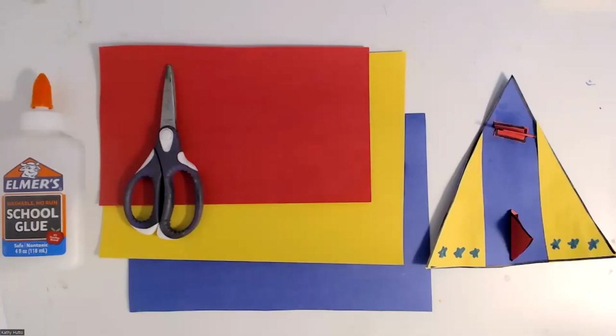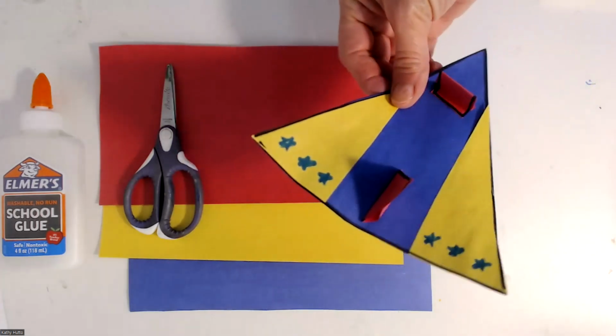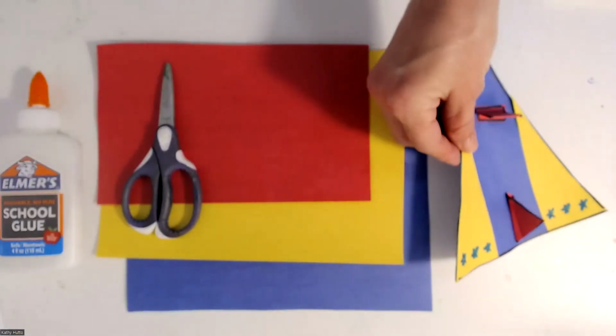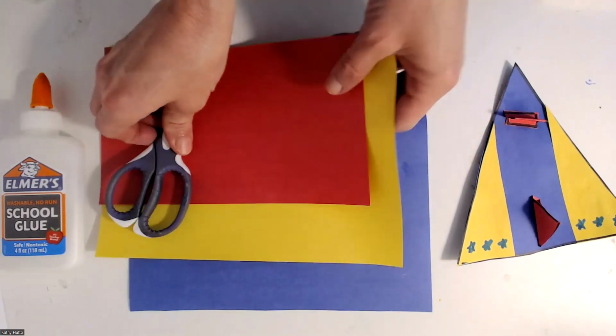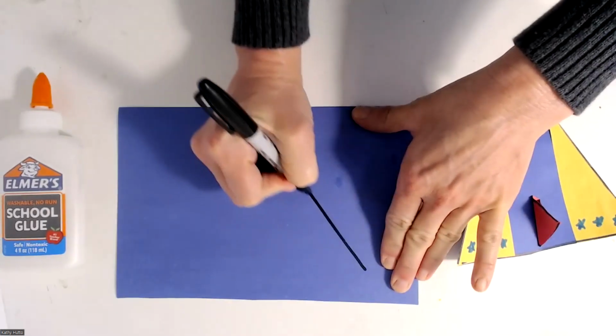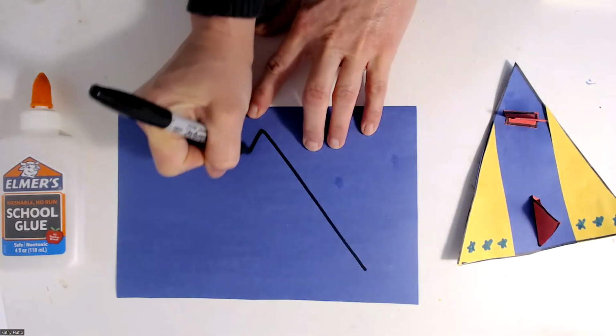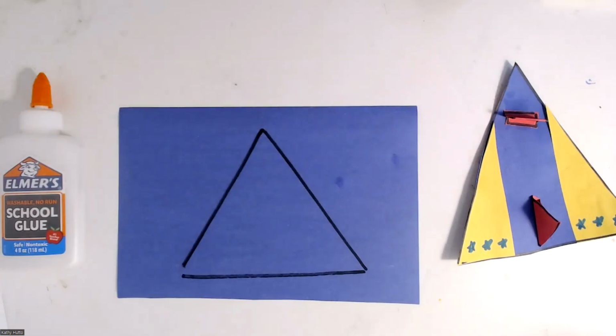Well, it is time for us to go over to art. We're going to make a jet plane. For art today, we're making this plane. It's just a paper plane, and I'm using 3 different colors of paper. You can use any colors you like. I'm going to start by drawing a triangle. A triangle has 3 sides. 1, 2, 3. I'm going to cut out the triangle.